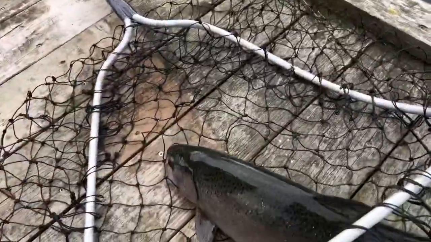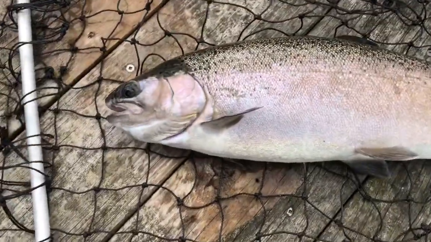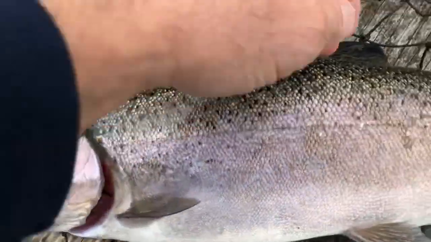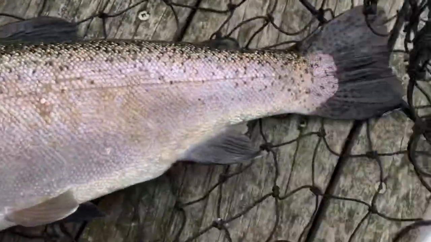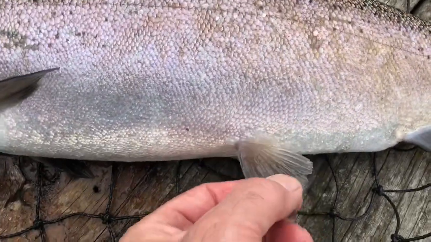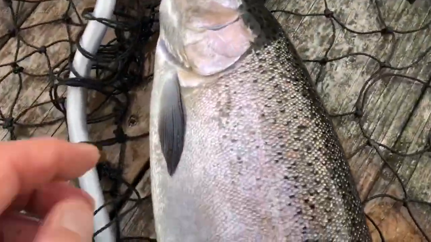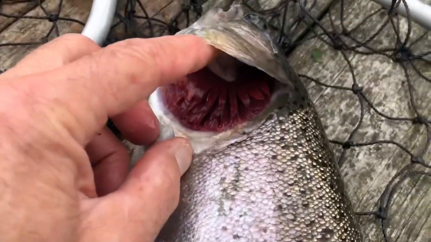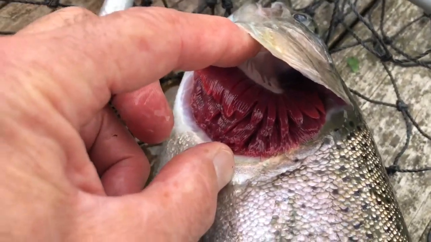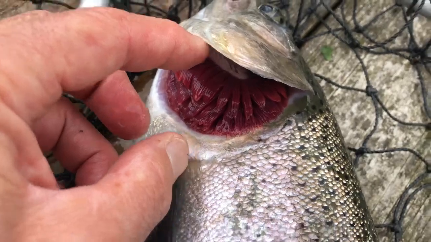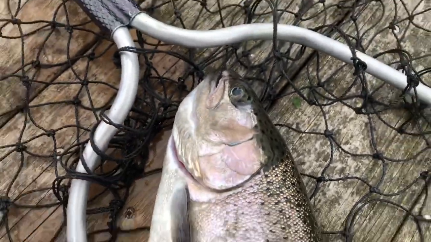Friends, look at this rainbow trout I caught in this pond by my house. Wow, look at that. It has a dorsal fin. It has a tail fin. It has fins coming off its belly, the ventral fins, pectoral fins. Oh man, it really wants to get back in the water. Look underneath the gill plate. There are the gills. That's how a fish breathes underwater, by using gills. It gets the oxygen out of the water.